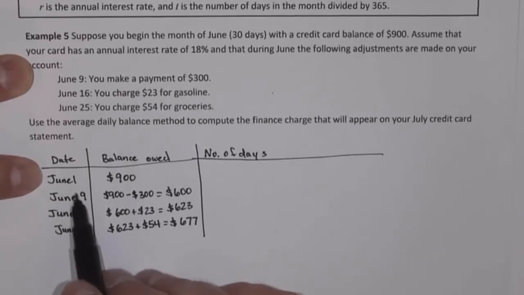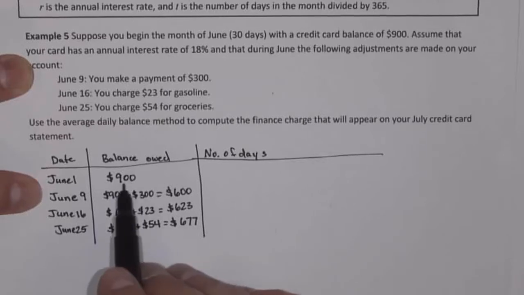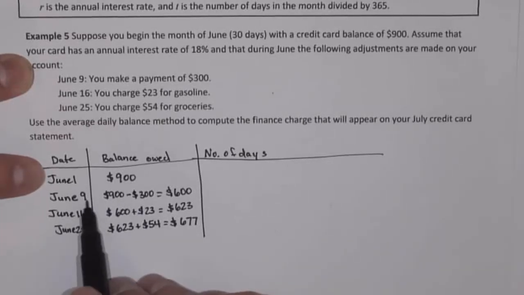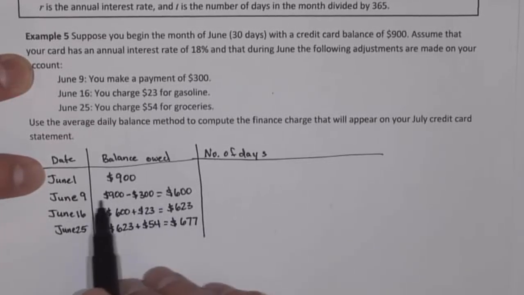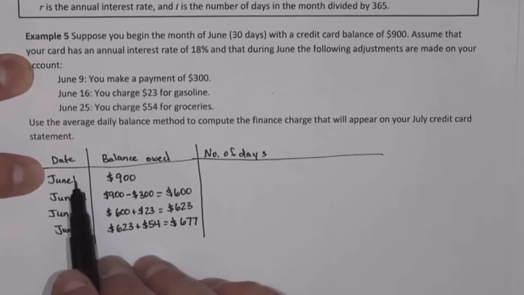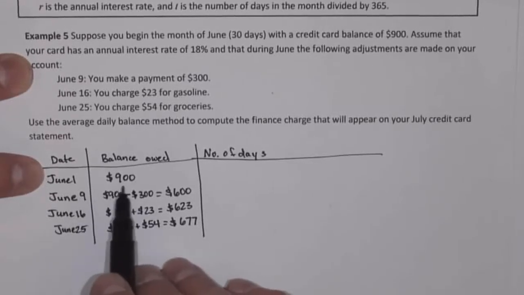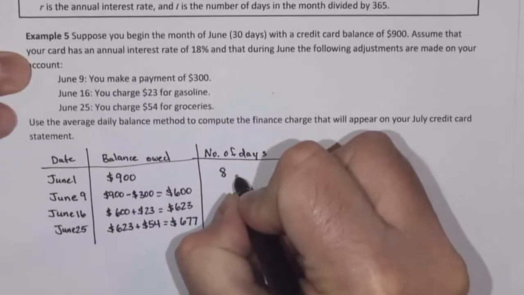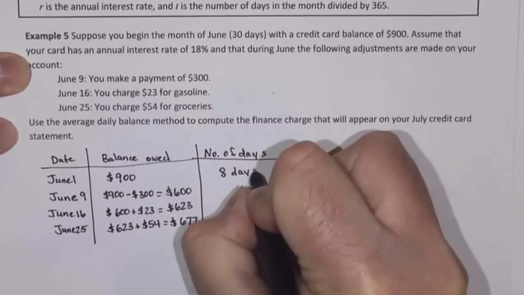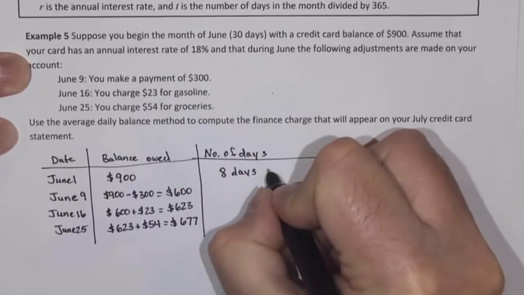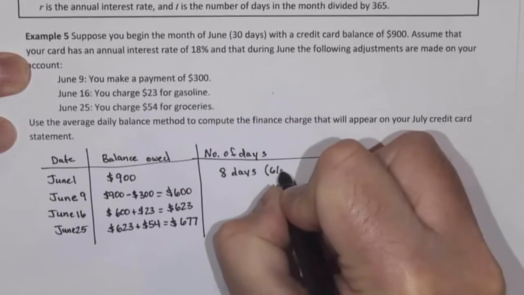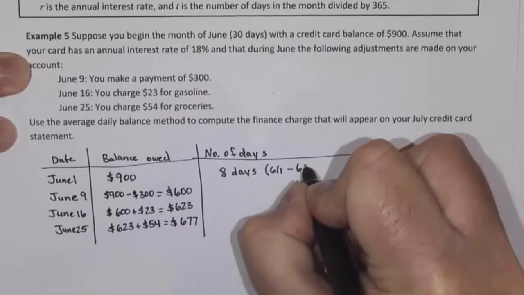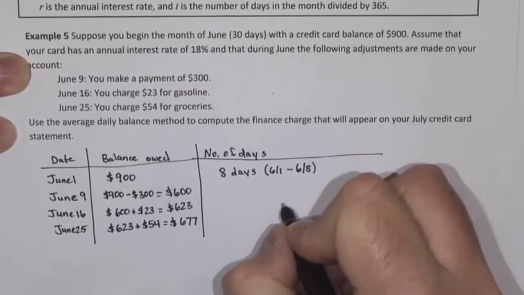So from June 1st until June 9th, we owed $900. Starting on June 9th, we owed only $600. So really from June 1st through June 8th, we owed $900. So that is a total of 8 days. So there were 8 days that we owed $900, and that again was from June 1st through June 8th.